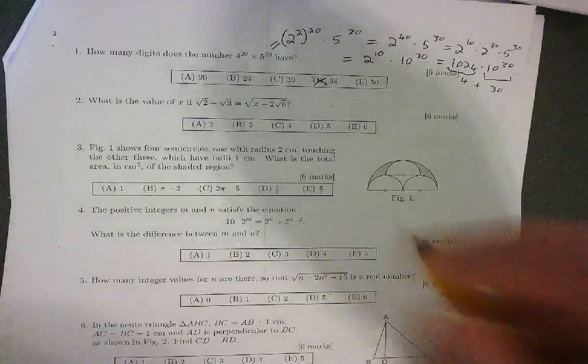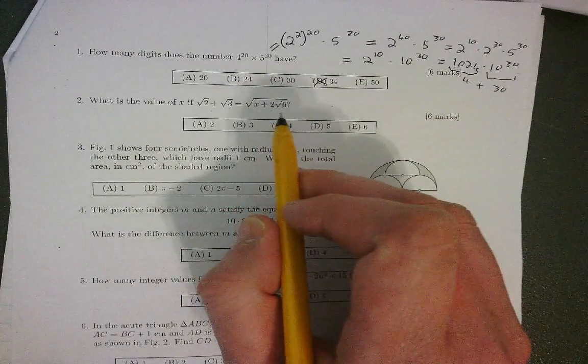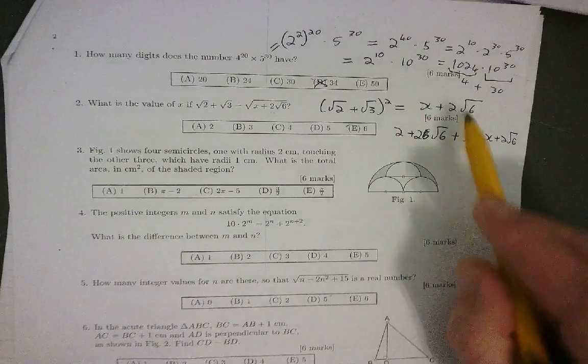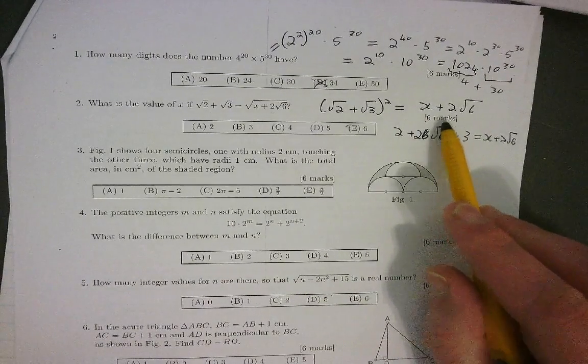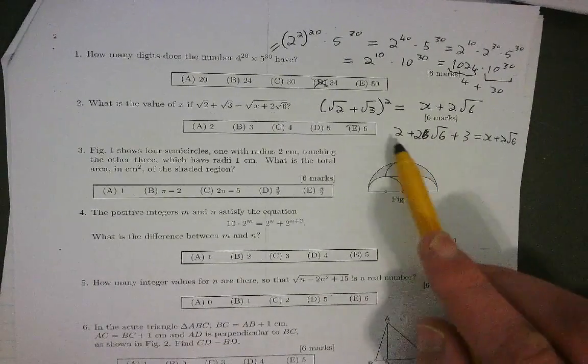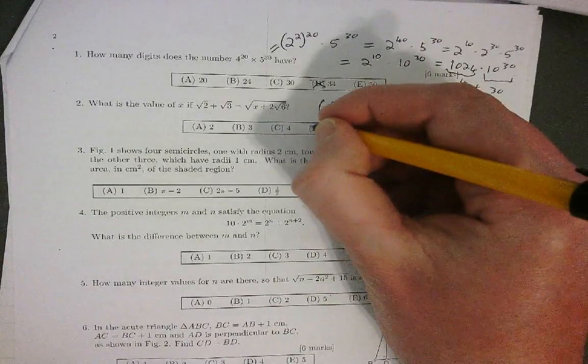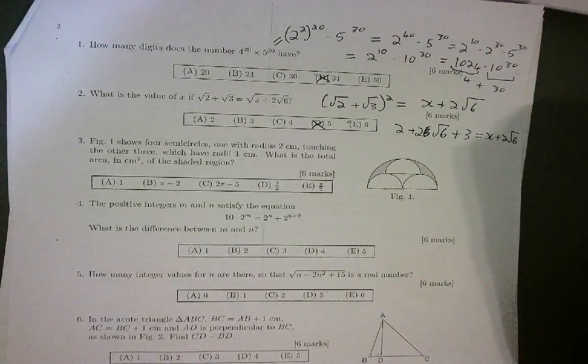For this question, to get rid of the square root, I need to square both sides, which gives us this over here, and after simplifying this we get that, and the 2 plus the 3 add up to the x, so we get that x must be 5.